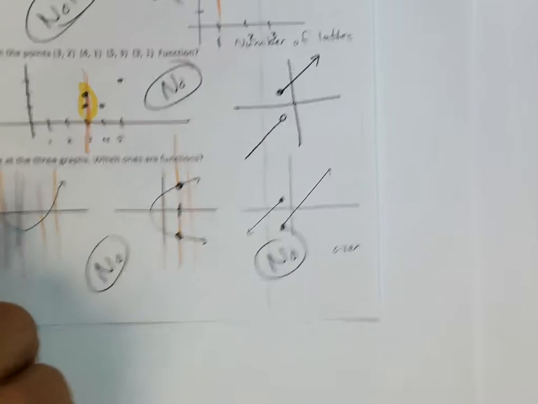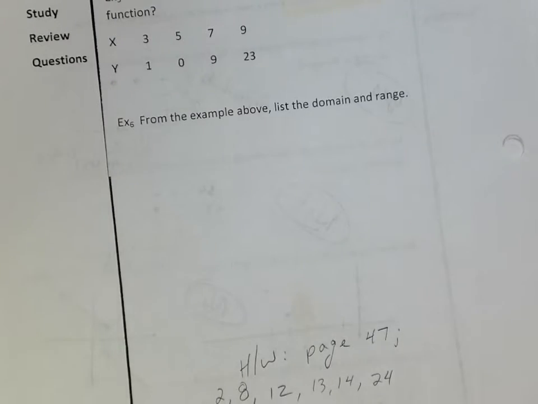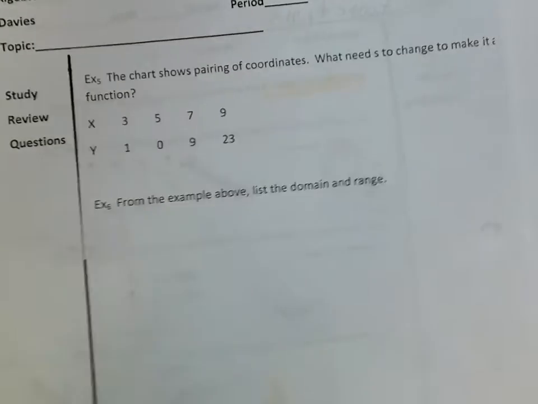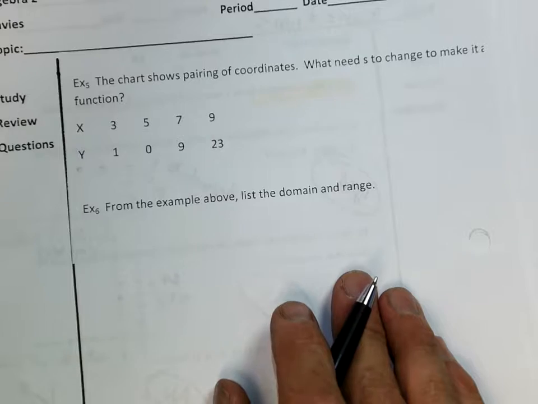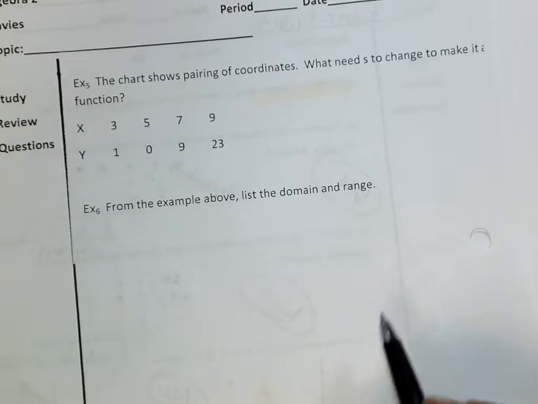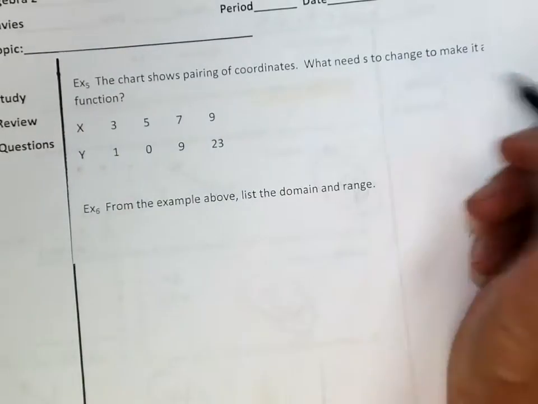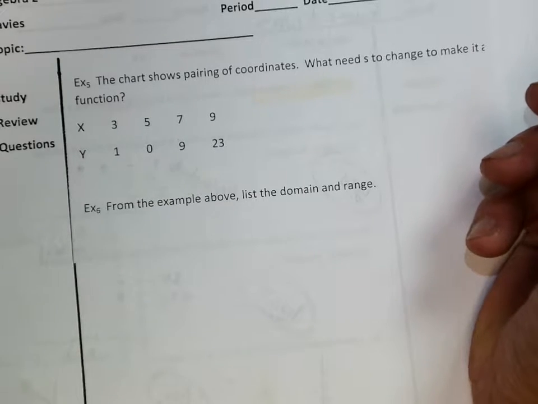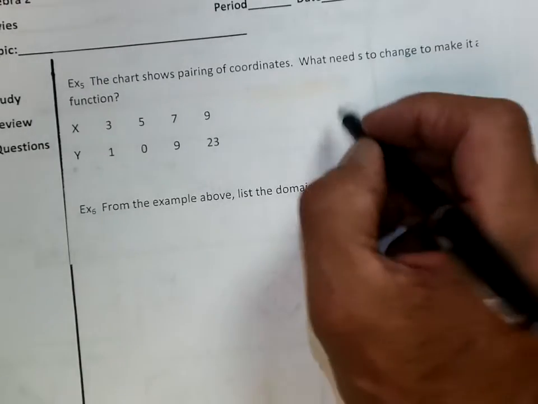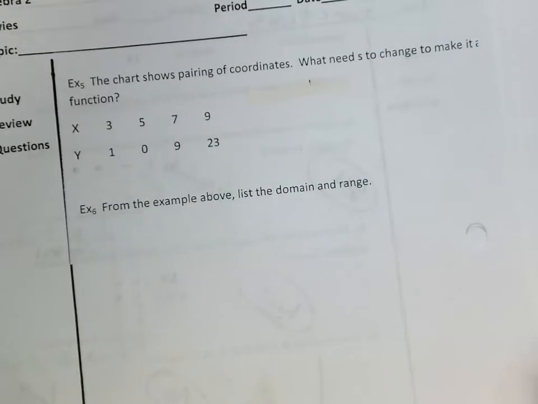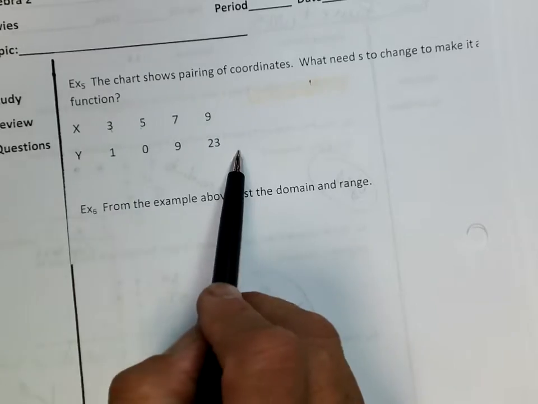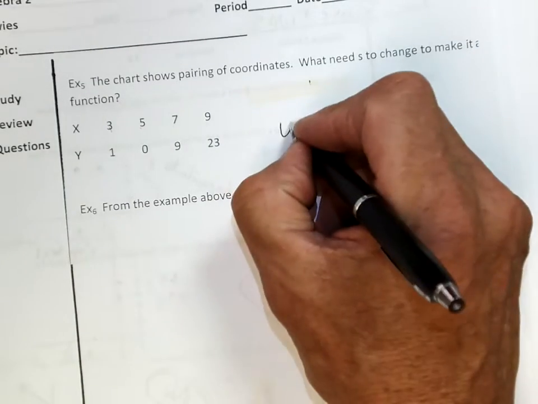Okay, turn the page. Last one. Is it a function? Yes or no? I think it is a function. I think you can go ahead and graph if you want to, but every x, they're all unique x's and they're all paired to unique y's, so I'm going to say yes, it's a function.